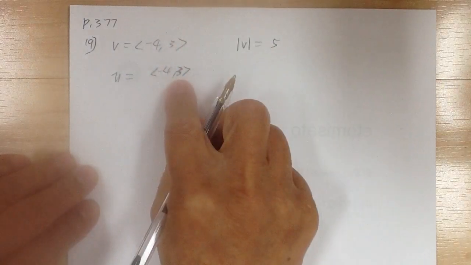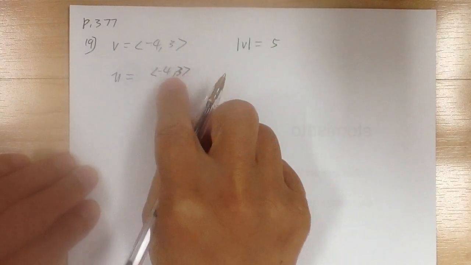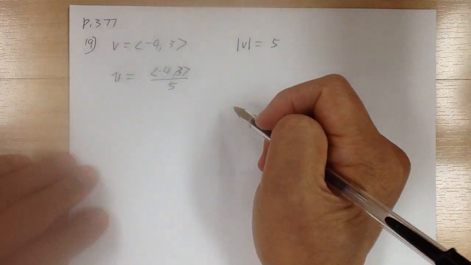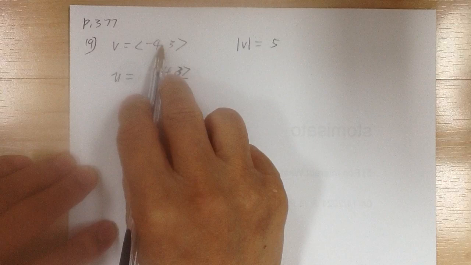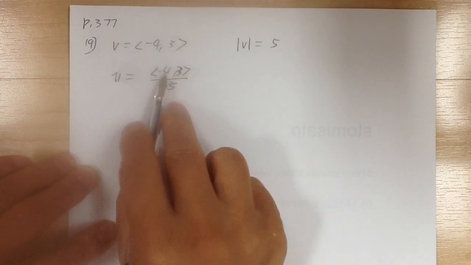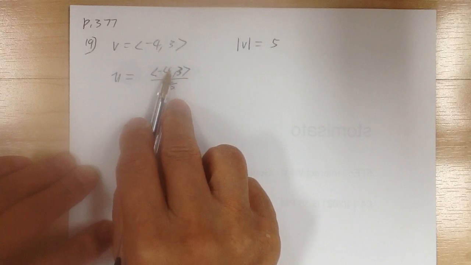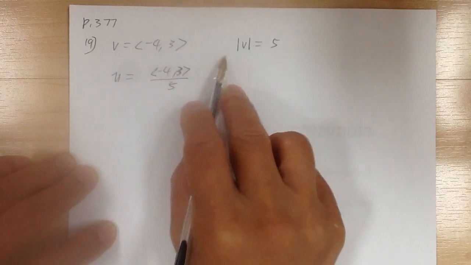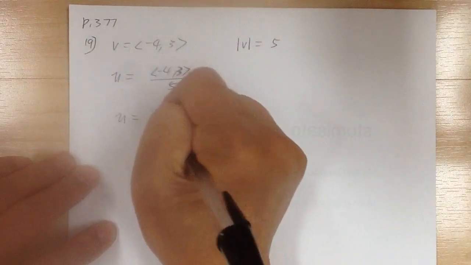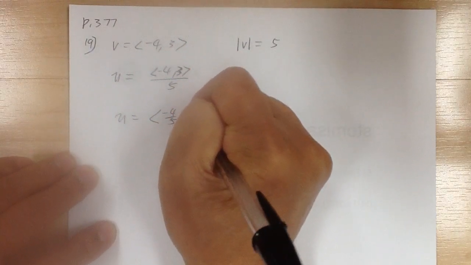Now we have the correct direction, but it's the wrong length because this has a length of 5. So we copy the vector to get the correct direction, and since the length is 5, we divide by 5 to get a length of 1. So this becomes negative 4 over 5, 3 over 5.